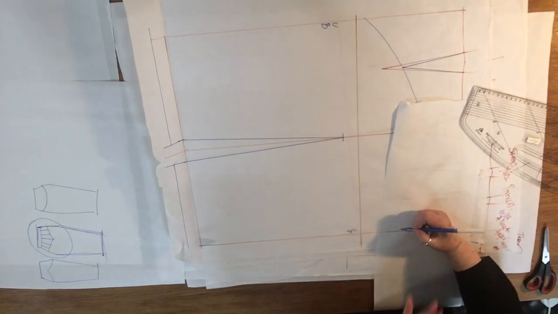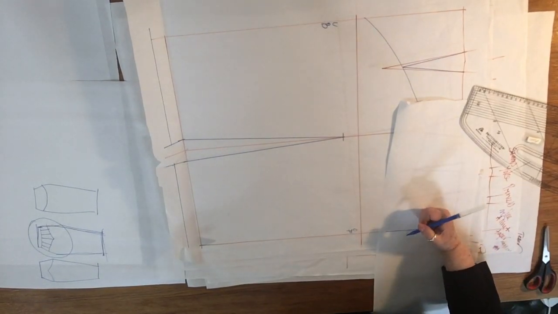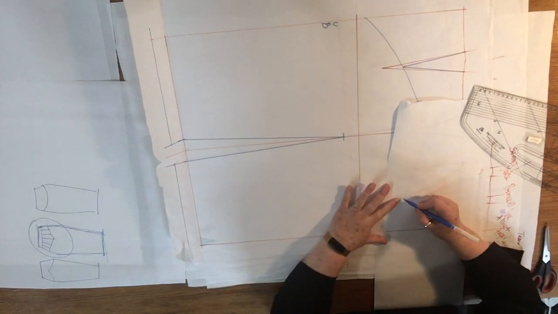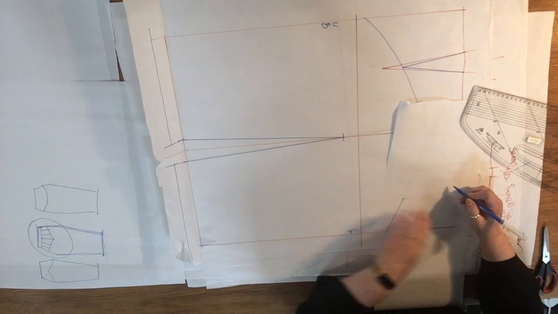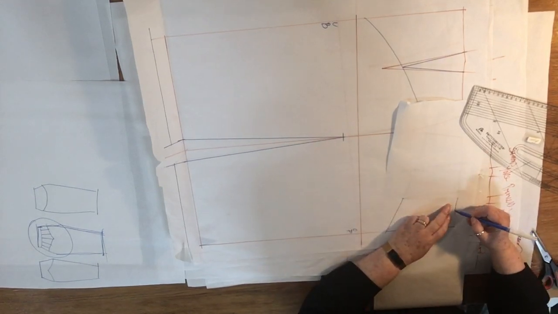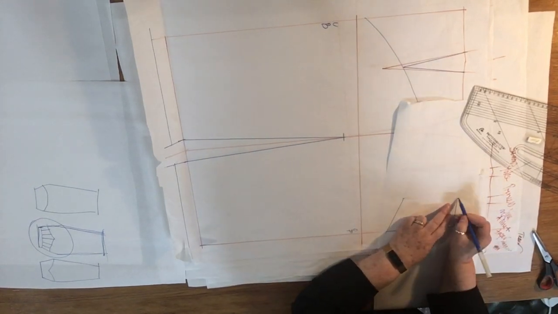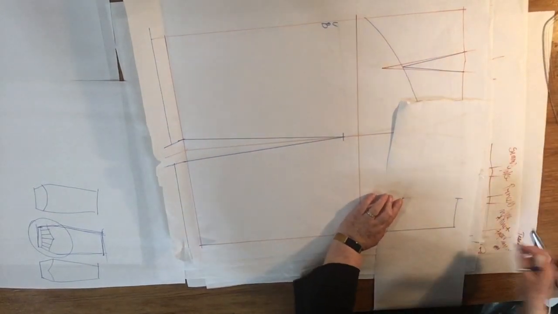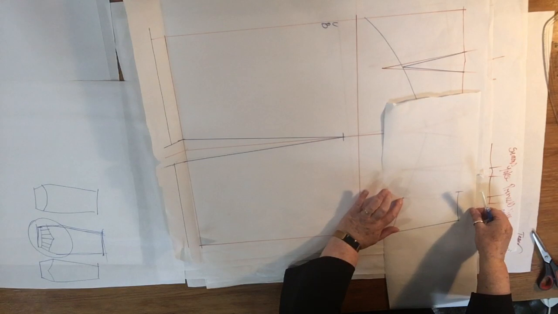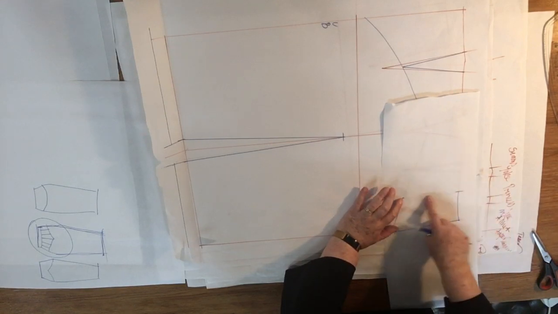So what we're doing now is very like what we did when we made the facing. Exactly the same technique. So I'm tracing around the top edge and the lower edge, and I'm marking when I come to that dart. I'm now going to pivot the dart out.